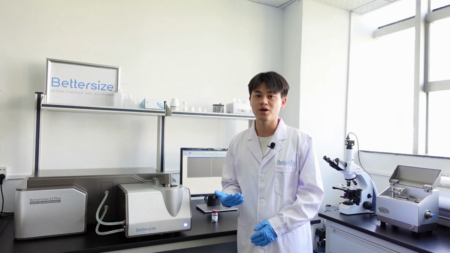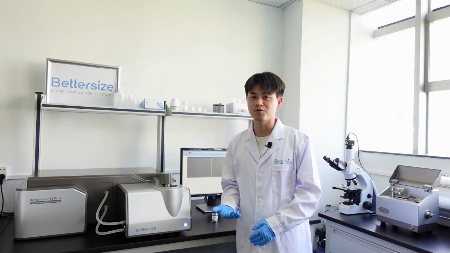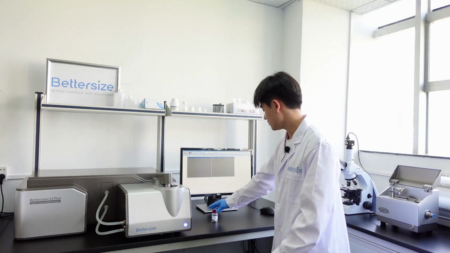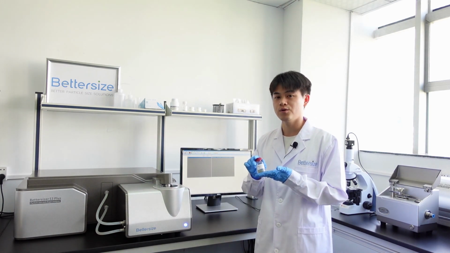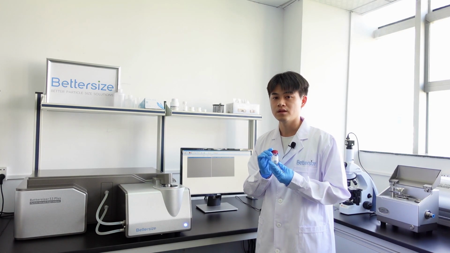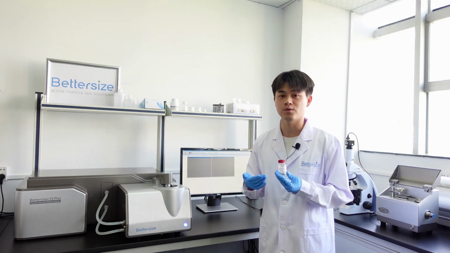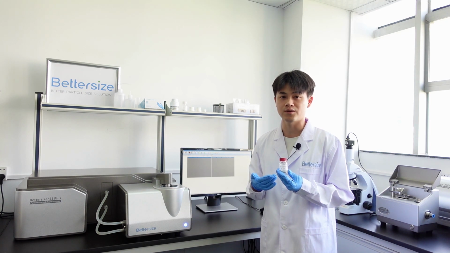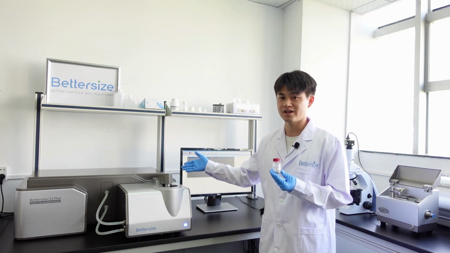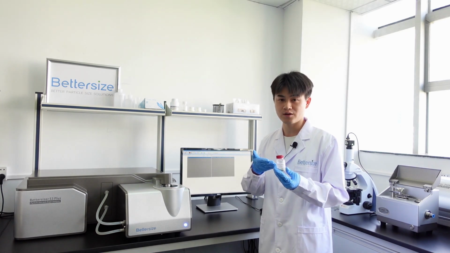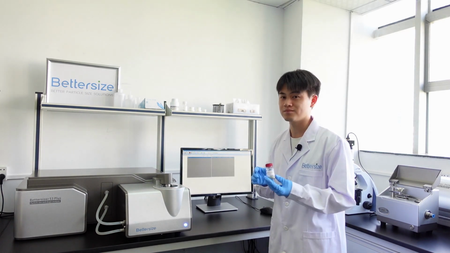Well, let me show you what the Bettersizer S3 Plus can offer you by measuring a sample. This is one of the samples that's sent to our lab. The composition is silicon carbide, which is a commonly used abrasive as well as a typical semiconductor material. Today, I'm going to use the Bettersizer S3 Plus to measure its particle size and shape as a demo.